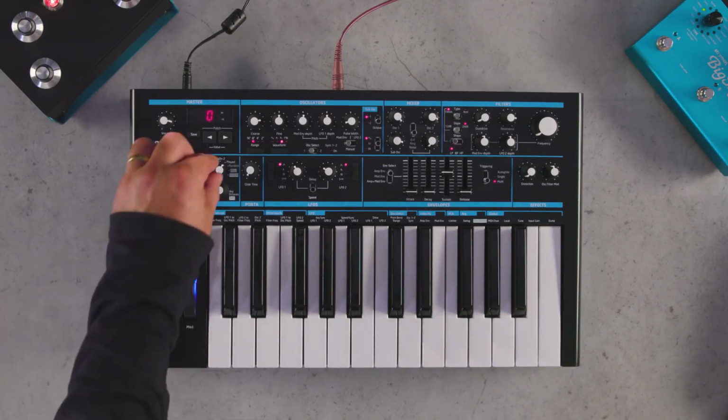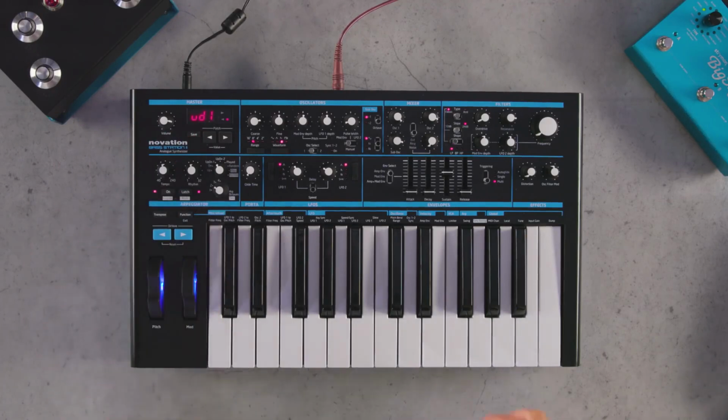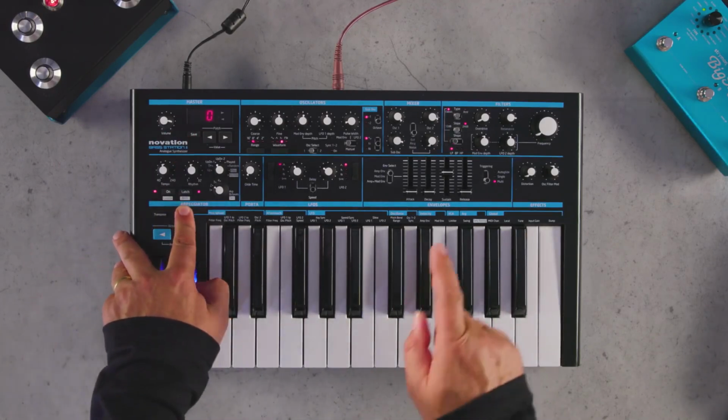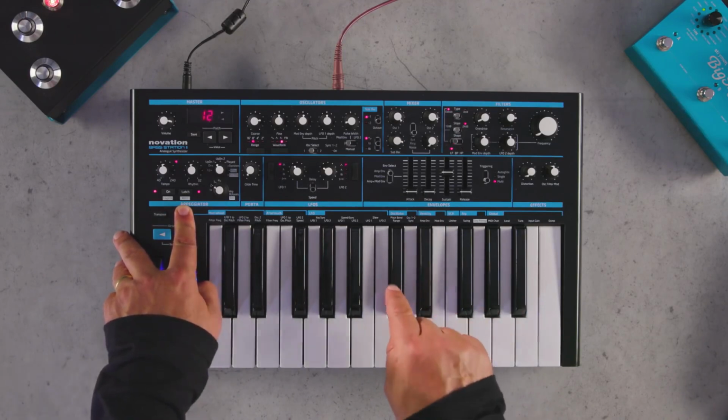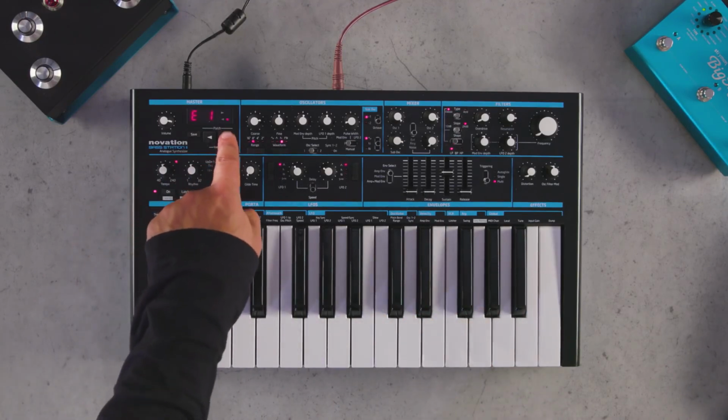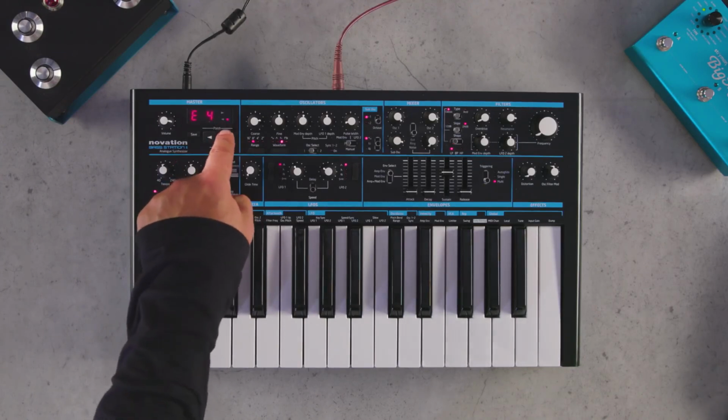You can hear this best if I create a simple arpeggio pattern and then turn on the oscillator error by double tapping the pitch bend range control here and choosing from the different oscillator error settings.